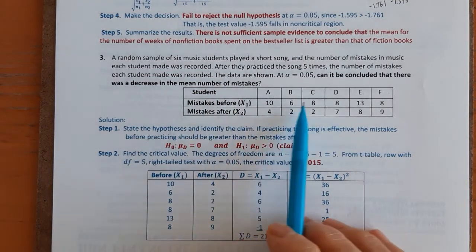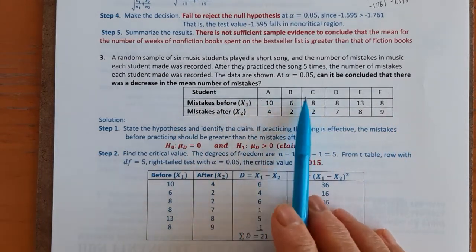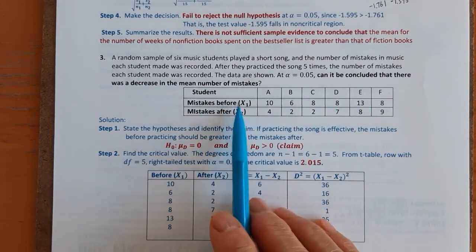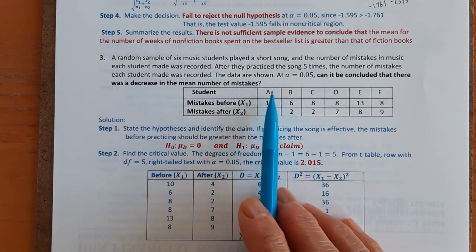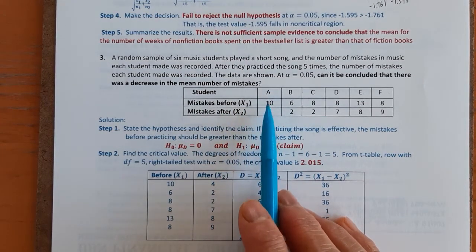So here the data recorded have 6 students. Mistakes before practice, like student A has 10 mistakes.